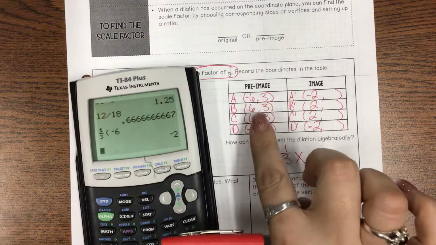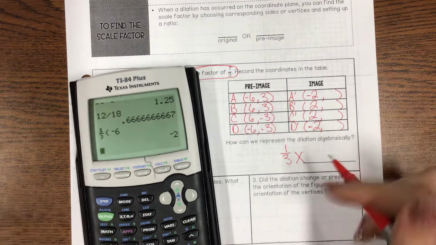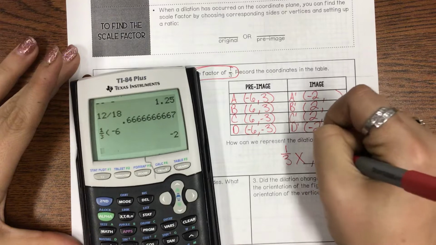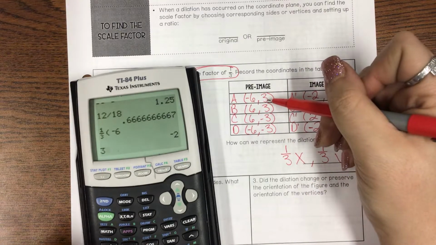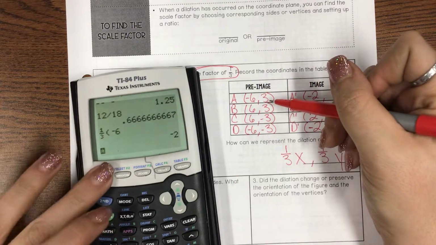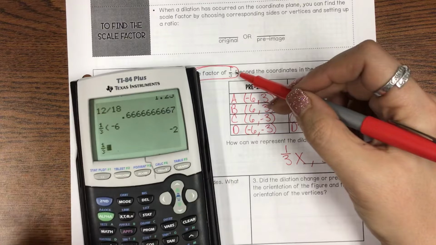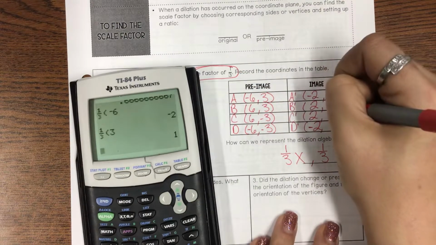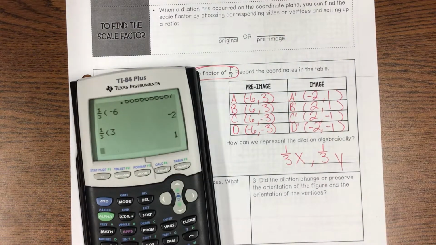I lucked out because this only had 1 or 2 types of x numbers. If I have questions where all the x numbers are different, I need to do it for each individual x number. I did it for the x. I'm going to do the same thing for my y numbers. 3, or I can say alpha y equals enter, 1/3 times 3 is 1. And then -3 is going to be -1.